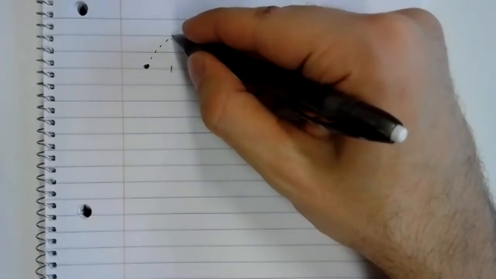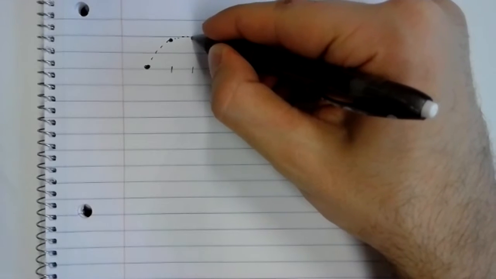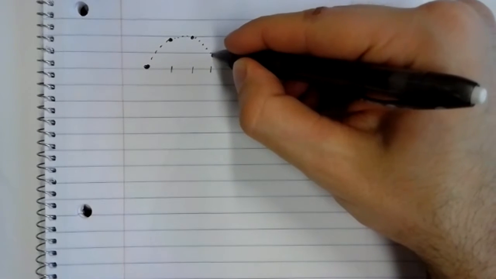Suppose that going into the problem, we knew the exact value of the function at each of these endpoints.